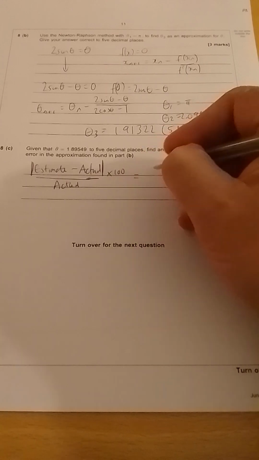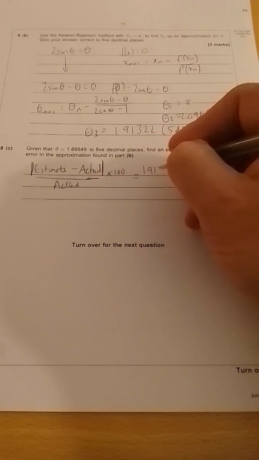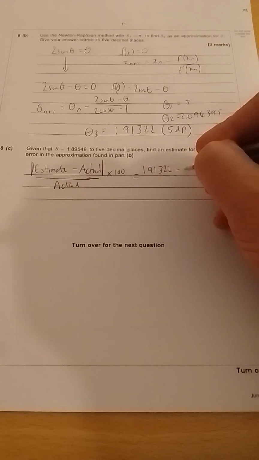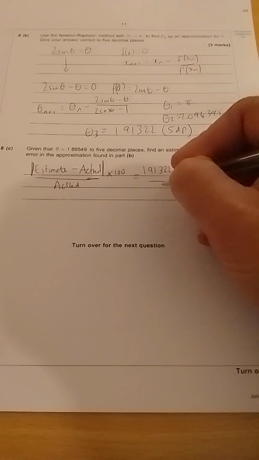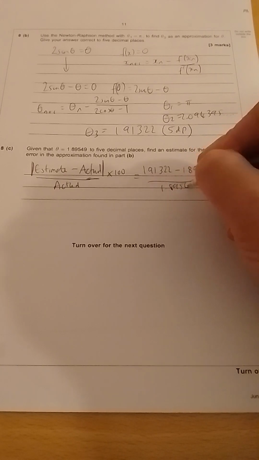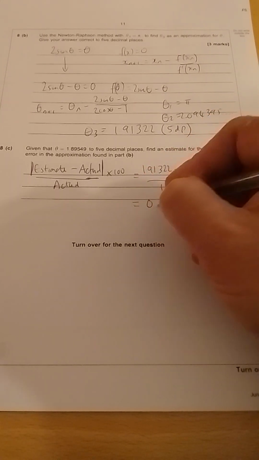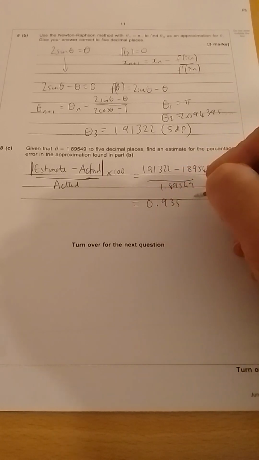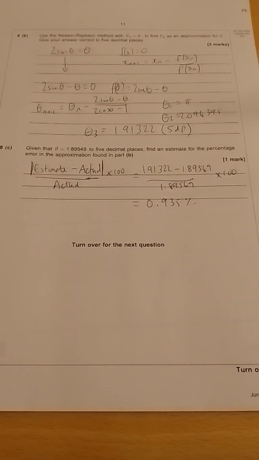In this case, the estimate was 1.91322. The correct value is 1.89549. So it's 1.91322 minus 1.89549, divided by 1.89549, times 100. Put that into the calculator and you'll get 0.935. Of course, it's the percentage, so 0.935%. And that completes question 8.